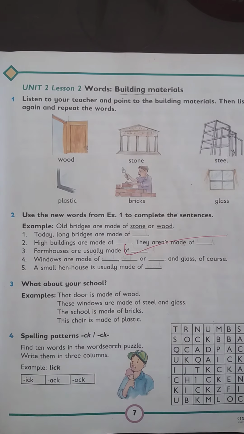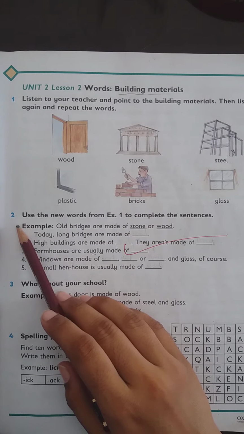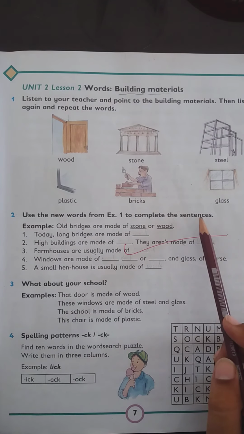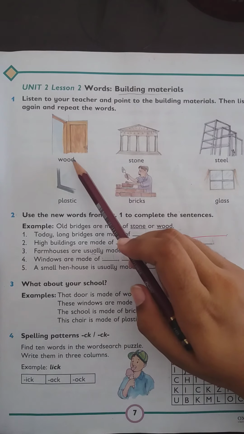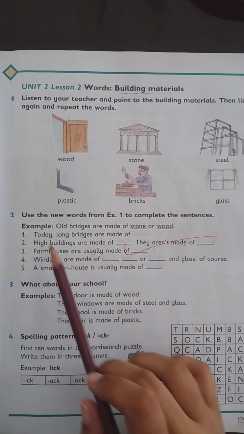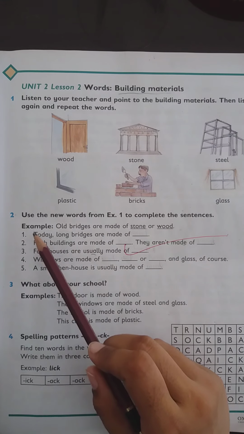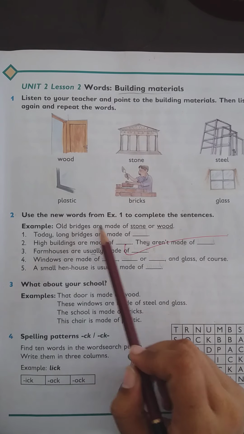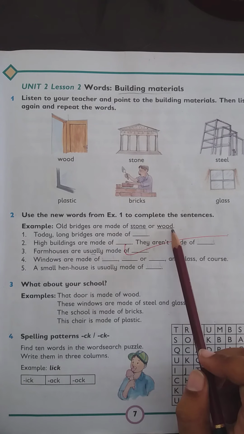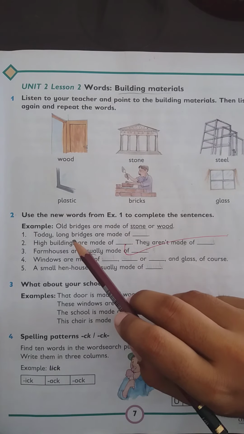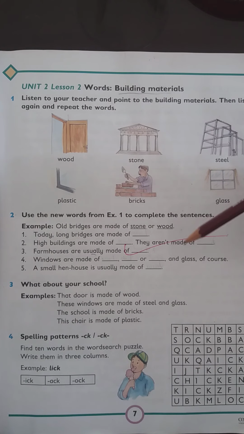Okay, come to exercise number 2. Use the new words from exercise 1 to complete the sentences. We have to use these new words in these blanks, wherever they are suitable. Example is given: old bridges are made of stone or wood. That means the old bridges, what does bridge mean? Pul. Okay, what were they made of? Stone and wood.